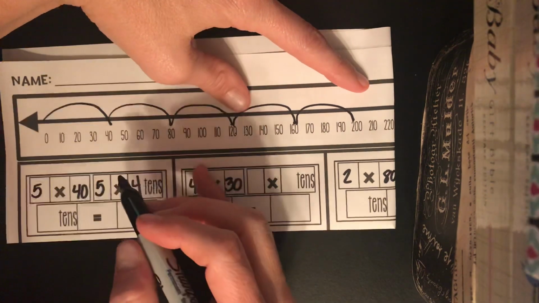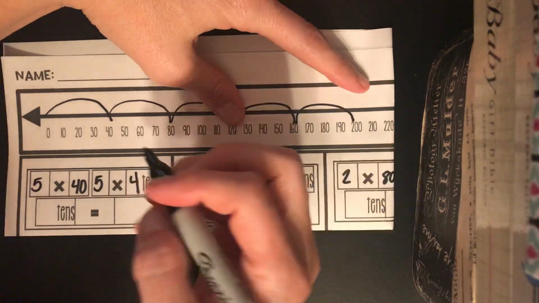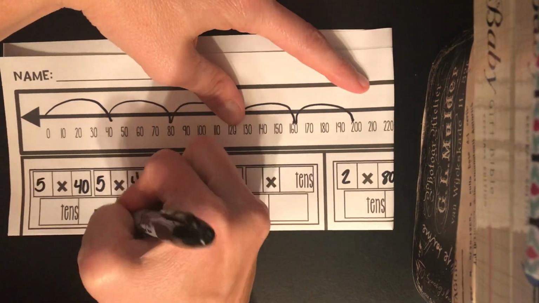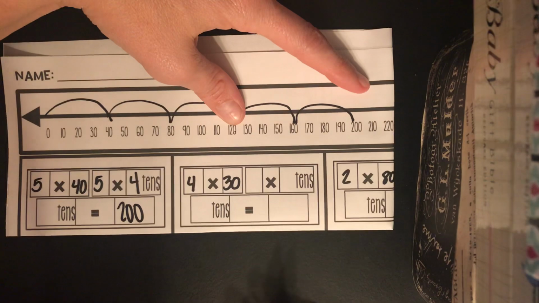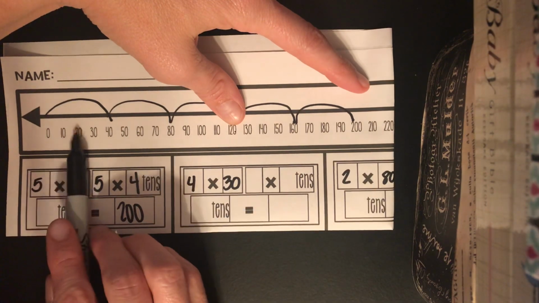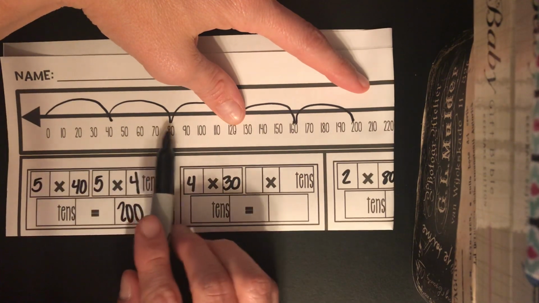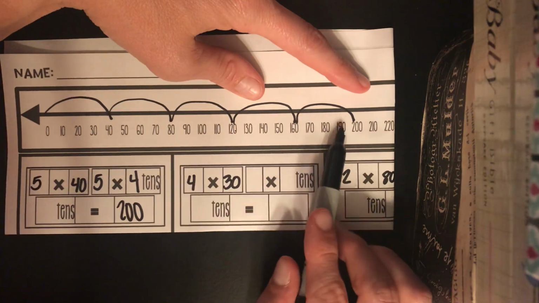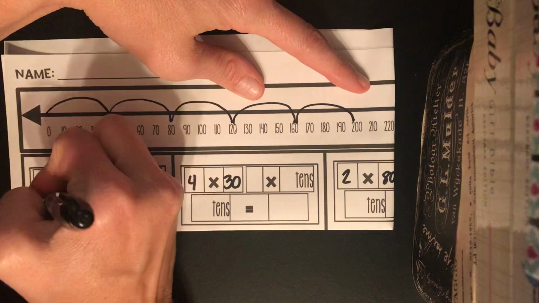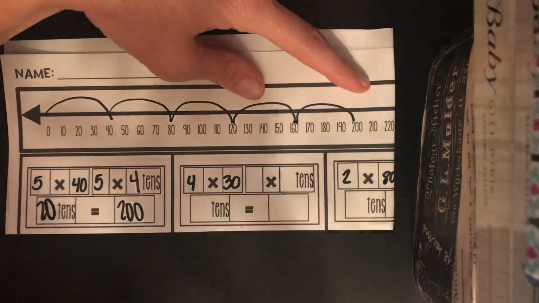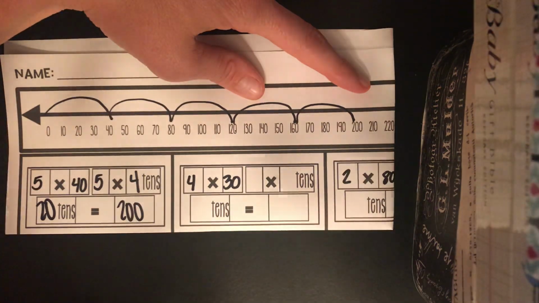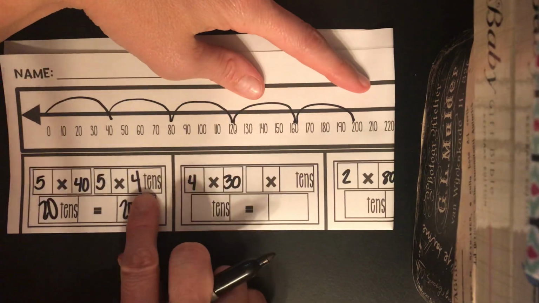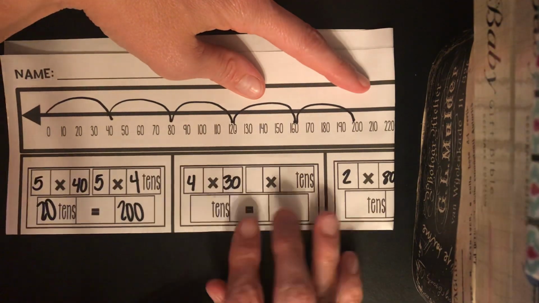That was 200. Or I can say I did 1, 2, 3, 4, 5, 6, 7, 8, 9, 10, 11, 12, 13, 14, 15, 16, 17, 18, 19, 20. I have 20 tens that I jumped over. Okay? I think whenever you say get the tens in there, I think that's a little more confusing.